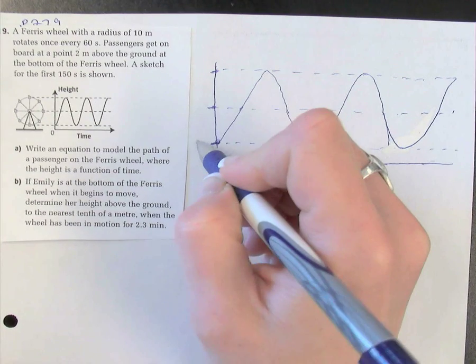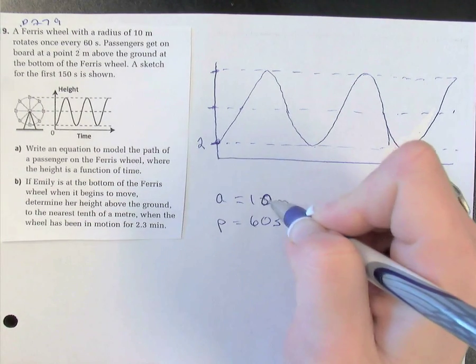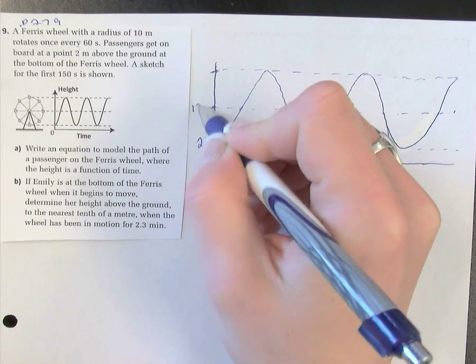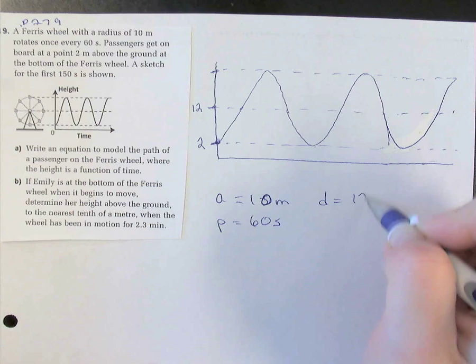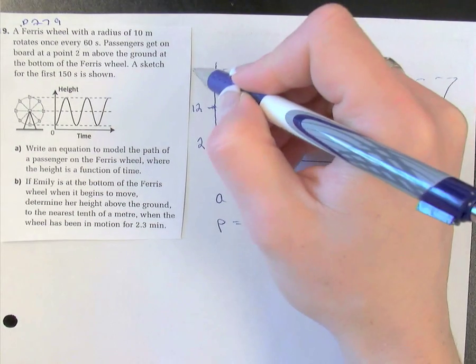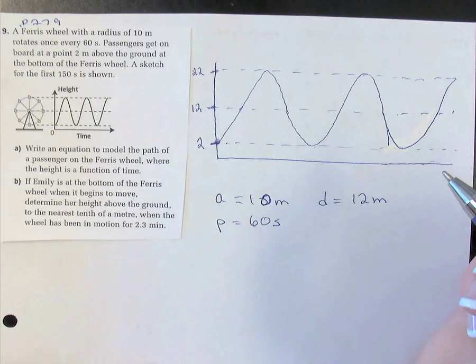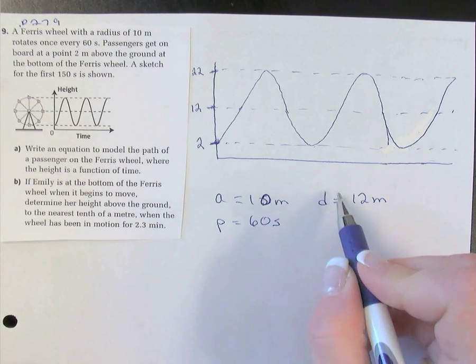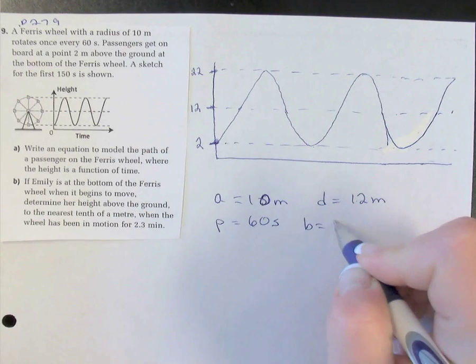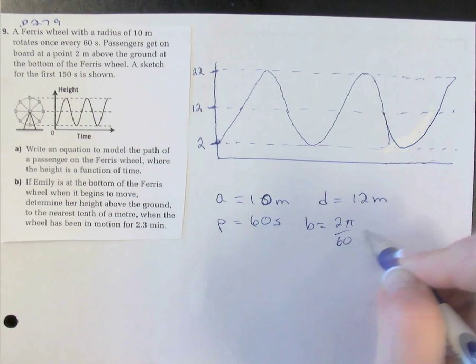So once we know that's 2 meters, because the amplitude is 10, we can add 10 and know that our median is at 12 meters. We can also add 10 again, just to show that our max is at 22. So we've got our A value, our D value, our period can give us our B value, 2 pi divided by 60, so we have pi by 30.